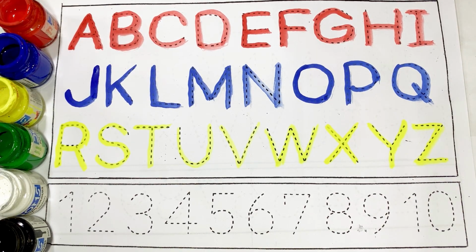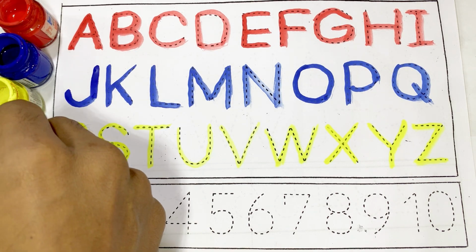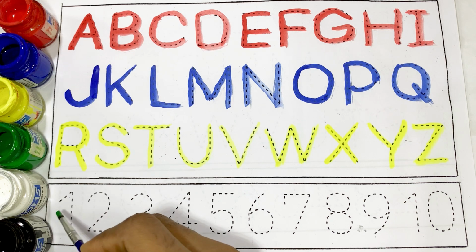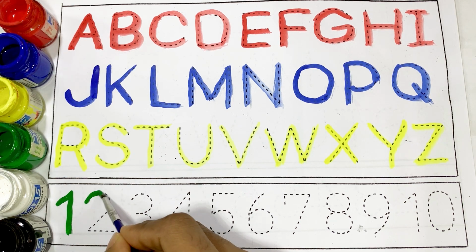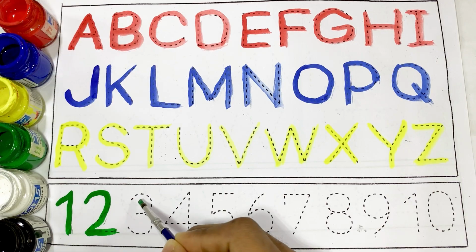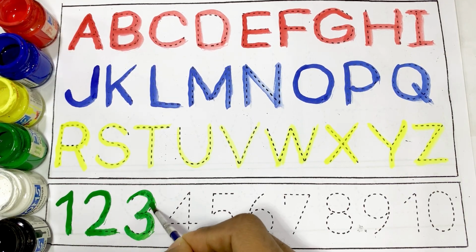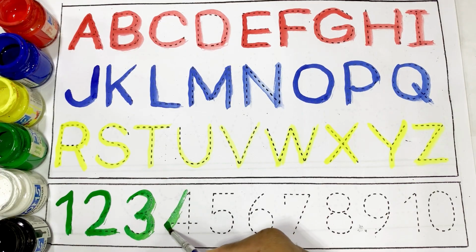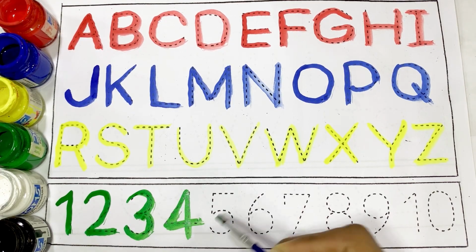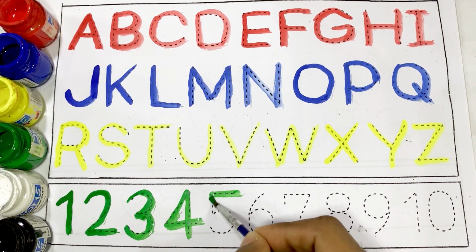Kids, now numbers. And first number 1. The numbers of 1 and use green color. This is 1. This is 2. This is 3. This is 4. This is 5.